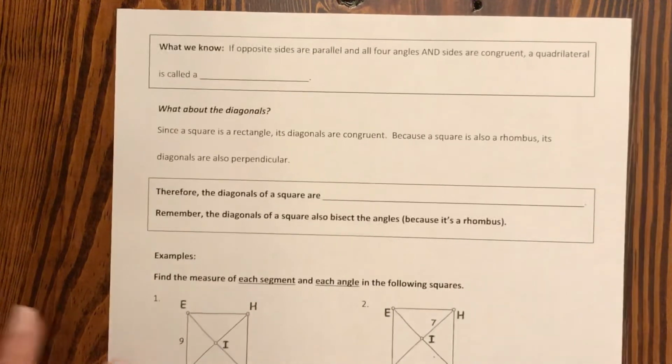Okay, I want y'all to think back to day one, the family tree of quadrilaterals, and if you have it, you can take it out and look at it. In quadrilaterals, you have two basic types. You have parallelograms and trapezoids. We'll talk about trapezoids tomorrow, but within parallelograms, you have rectangles and rhombuses, and I want you to think about your family tree. Basically, if a rectangle and a rhombus came together and had a baby, it would be called a square.